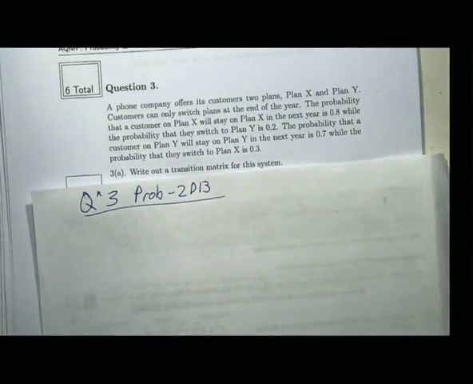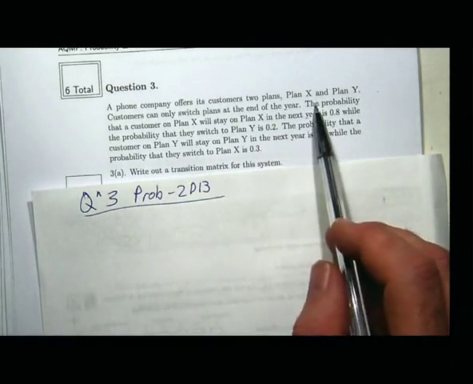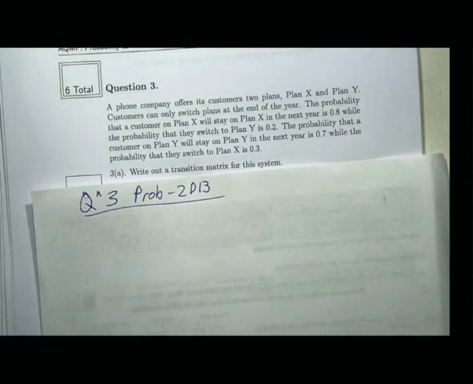So write the transition matrix for this system. All right. So reading through them, what we're going to do is pick out the information as we go through. Some of it will be explicit. So we said the probability that a customer on Plan X will stay on Plan X is 0.8.